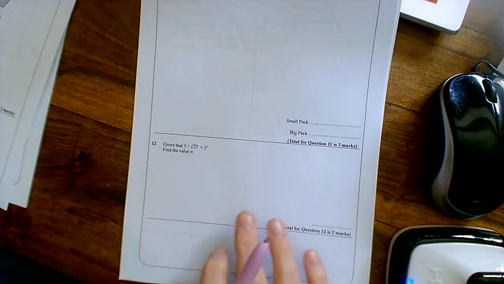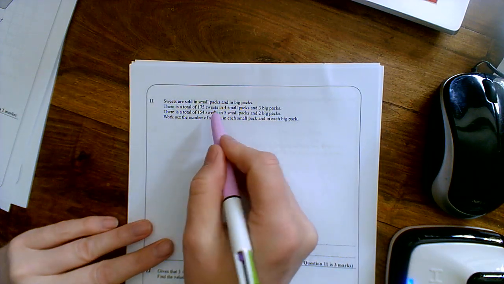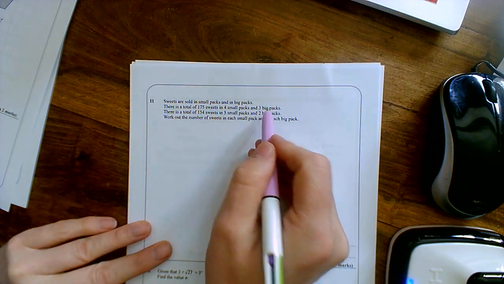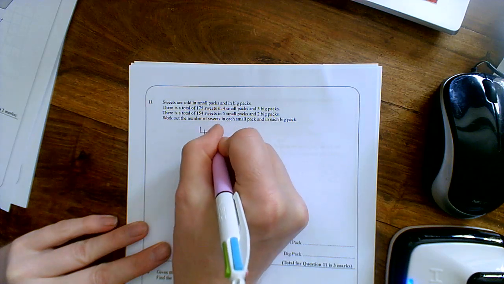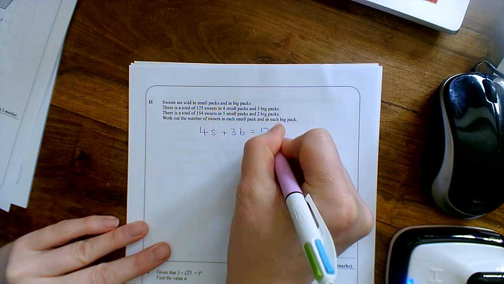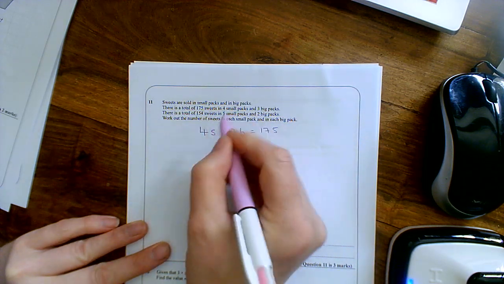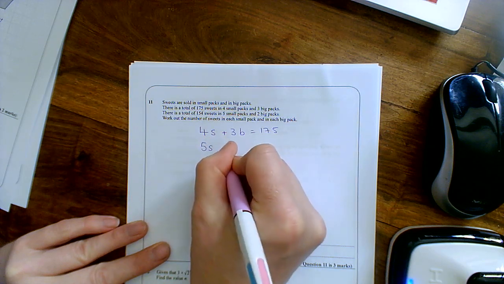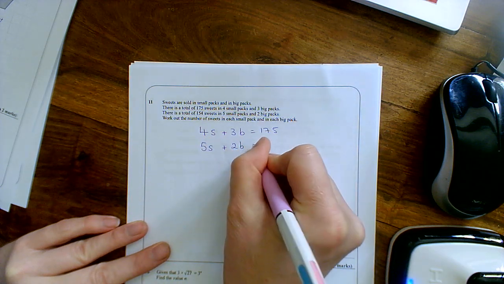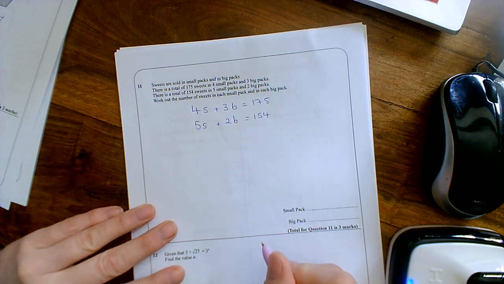Number 11, let's have a look. Sweets are sold in small packs and big packs. There is a total of 175 sweets in 4 small packs and 3 big packs. Let's write that. So you've got 4 small plus 3 big equals 175. And then the next one, we've got 5 small packs plus 2 big packs equals 154. And this is just a simultaneous equations question.